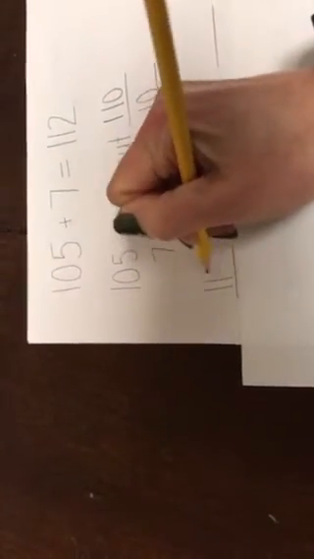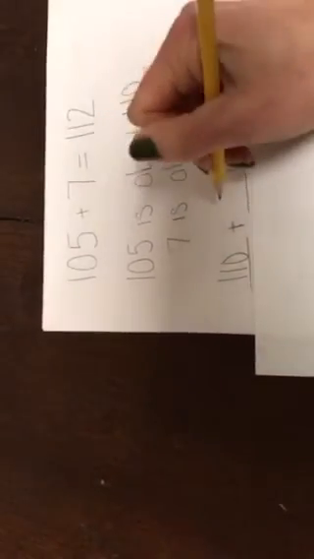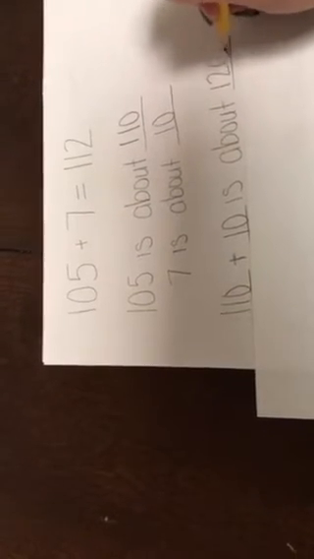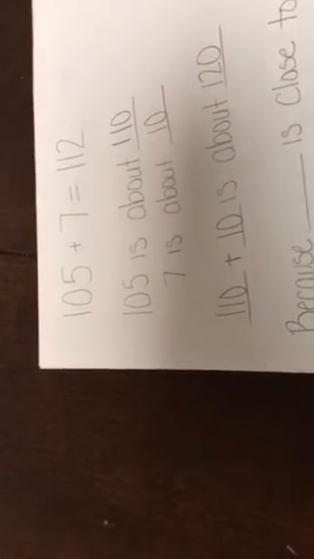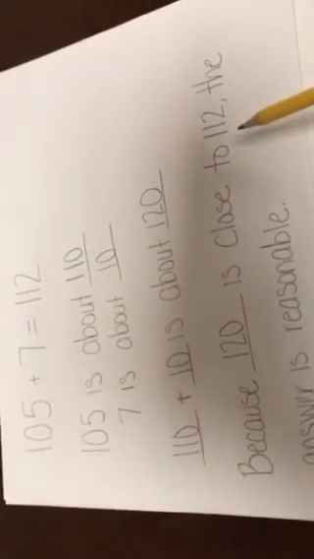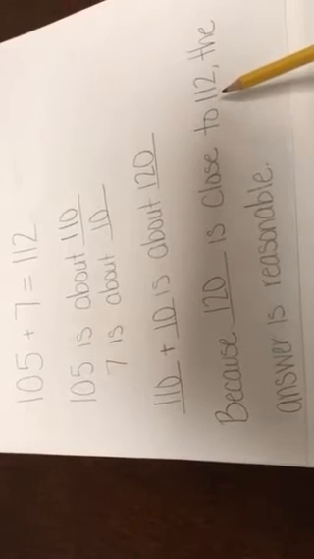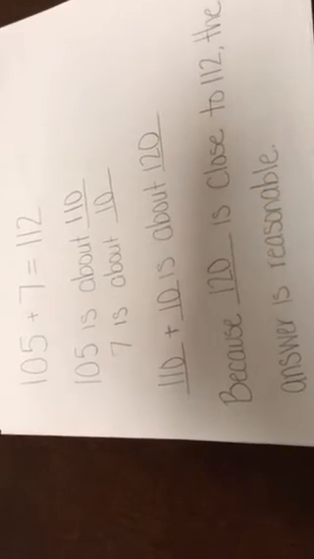Now I'm going to go ahead and add this. 110 plus 10 is about 120. Because I know that 120 is close to 112, the answer is reasonable because 112 and 120 are very close to each other.